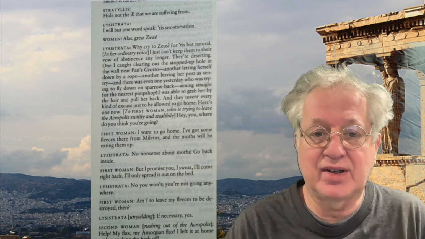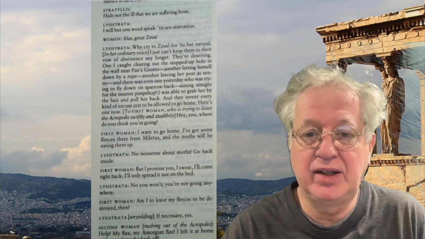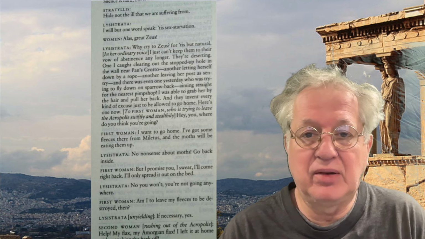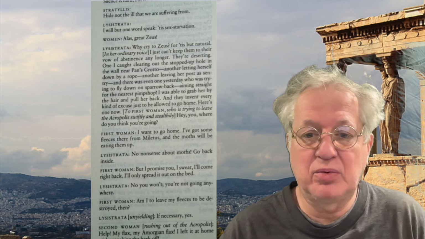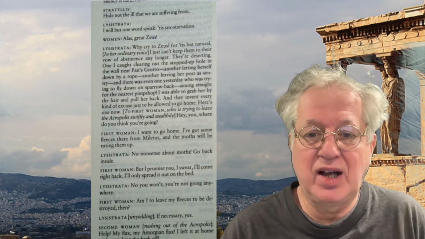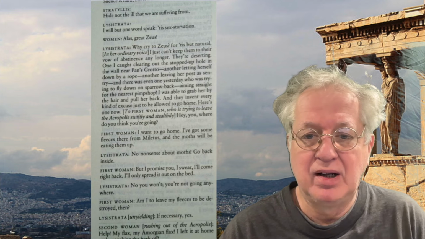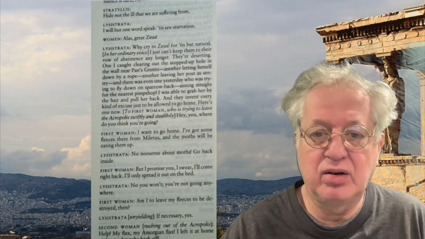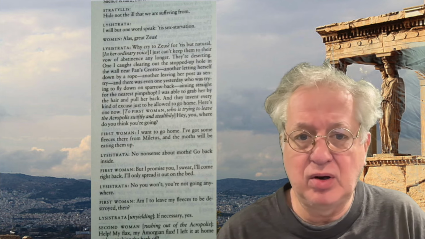They're deserting. One I caught clearing out the stopped-up hole in the wall near Pan's grotto, another letting herself down by a rope, another leaving her post as sentry, and there was even one yesterday who was trying to fly down on Sparrowback, aiming straight for the nearest pimp shop. I was able to grab her by the hair and pull her back, and they invent every kind of excuse just to be allowed to go home.